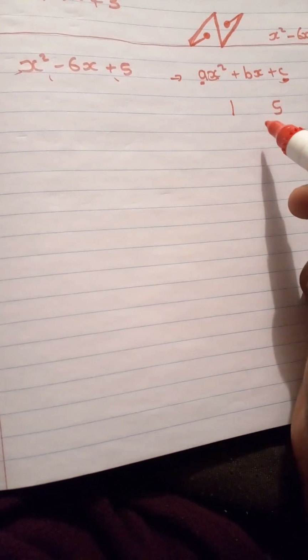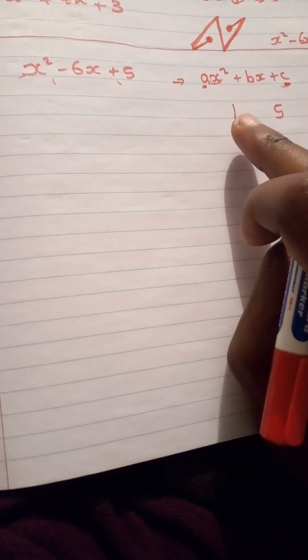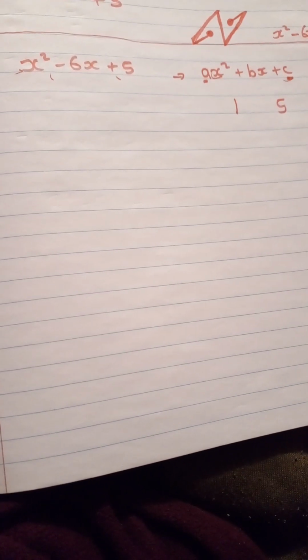It's only true that when you multiply them, they give us c, but when we add them, they don't give us the value of b. So what do we do in that case? Let us try to introduce a negative in one of our factors. Let us introduce a negative in 5, okay? Then we need to check them.